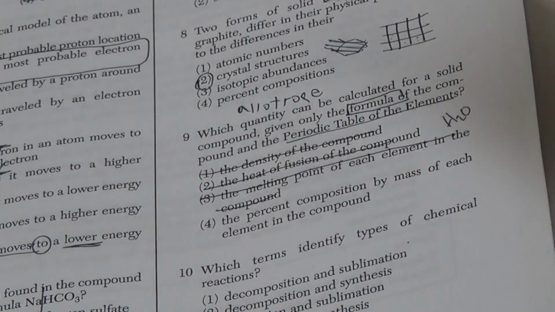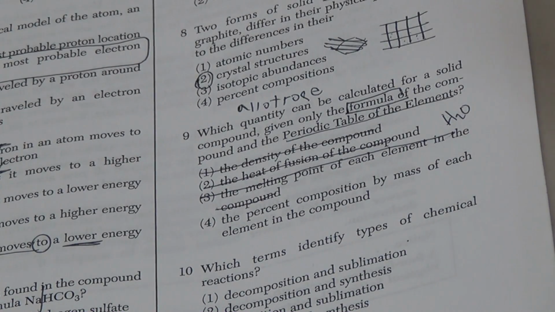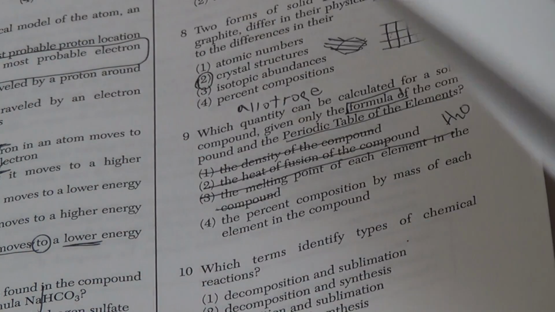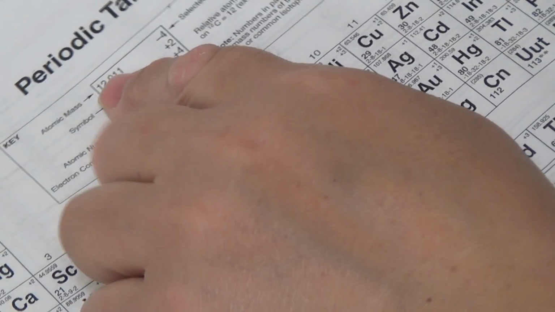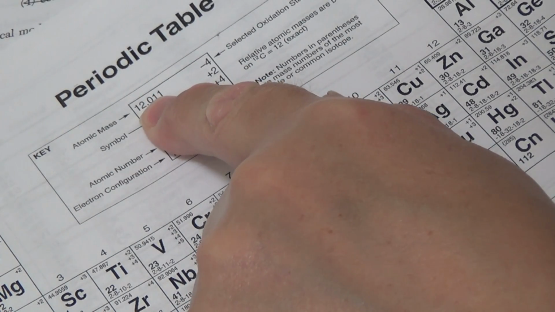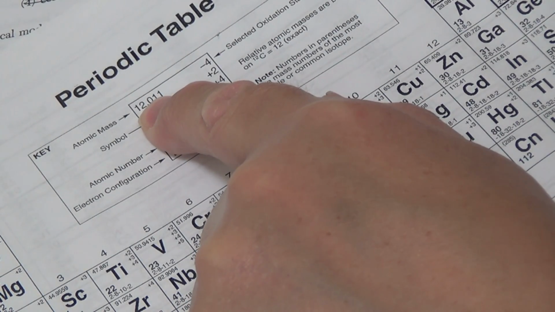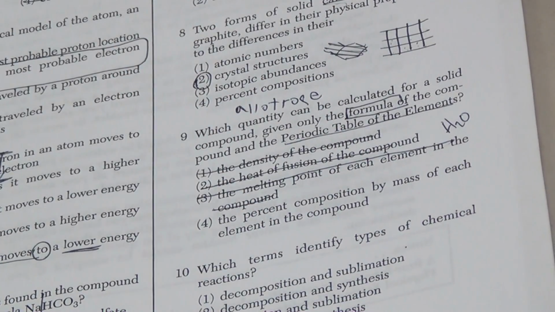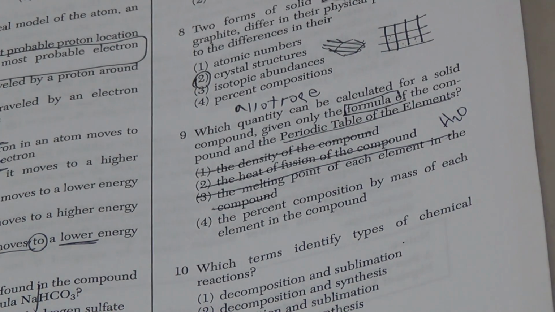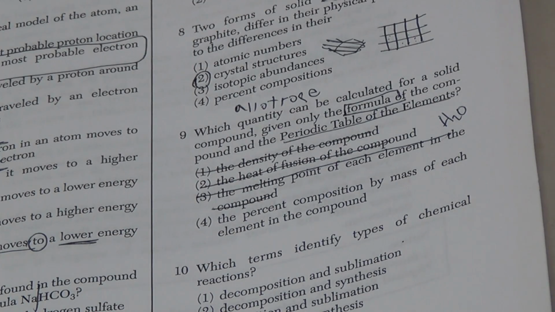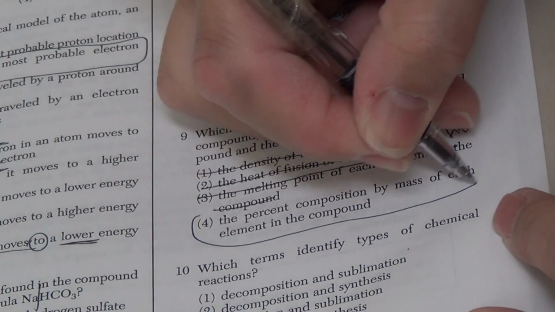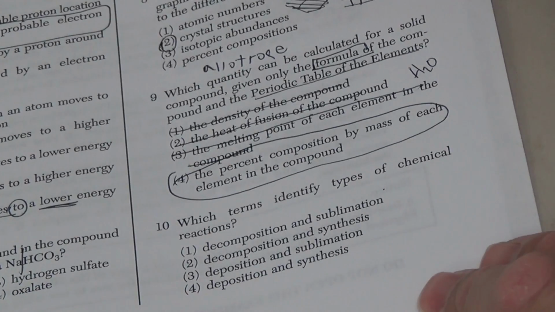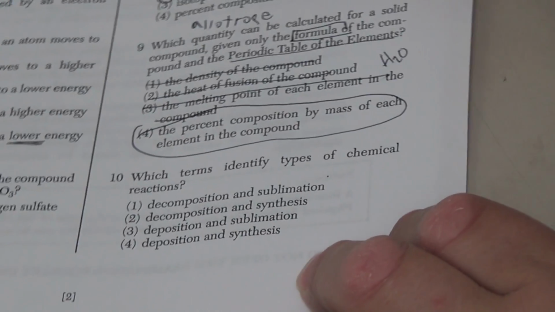And what can you find on the periodic table? Well, let's see. You can find the weighted average atomic mass for every element. So based on atomic masses, we can find the percent composition of each element in the compound. Choice 4.